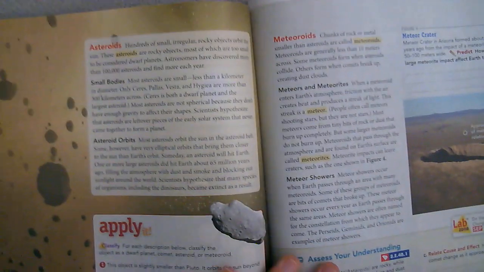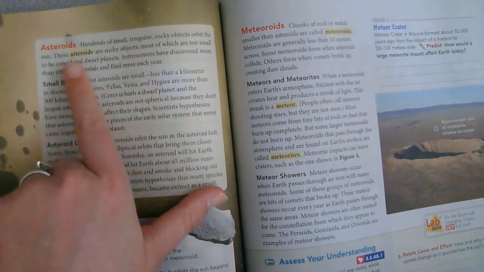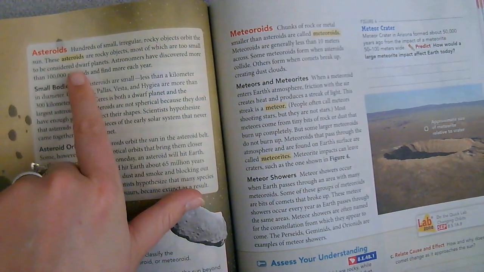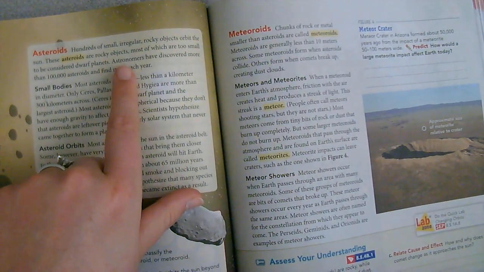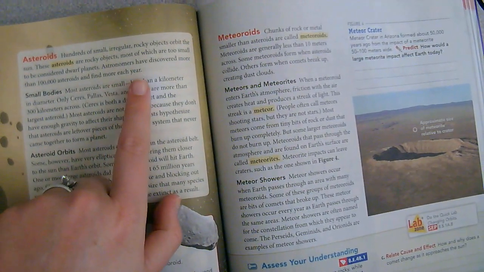All right, asteroids. Hundreds of small, irregular, rocky objects orbit the sun. These asteroids are rocky objects, most of which are too small to be considered dwarf planets. Astronomers have discovered more than 100,000 asteroids and find more each year.